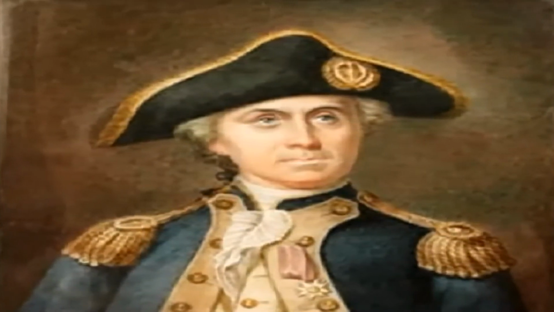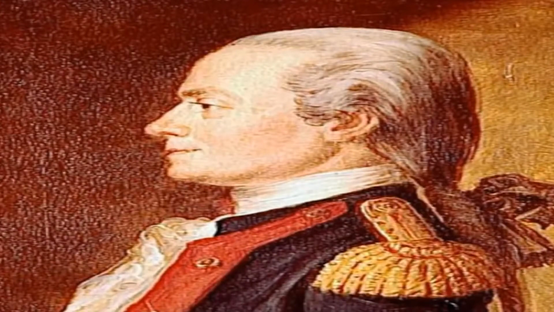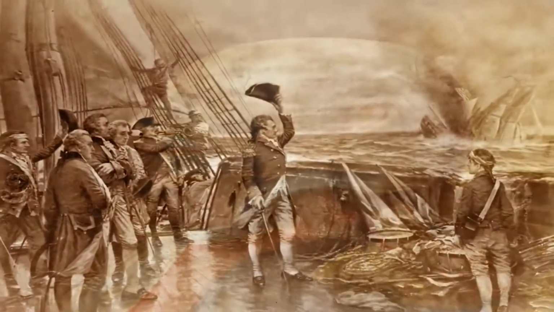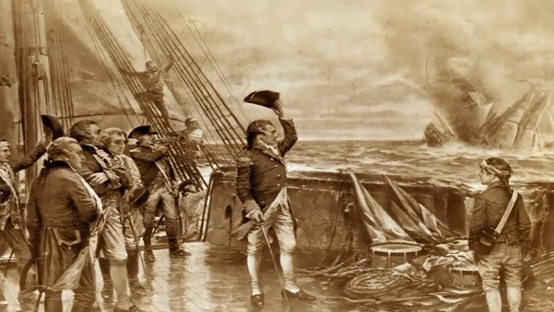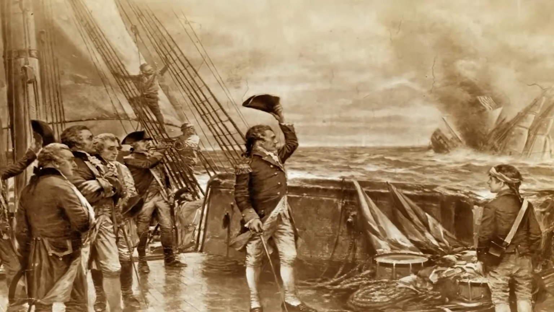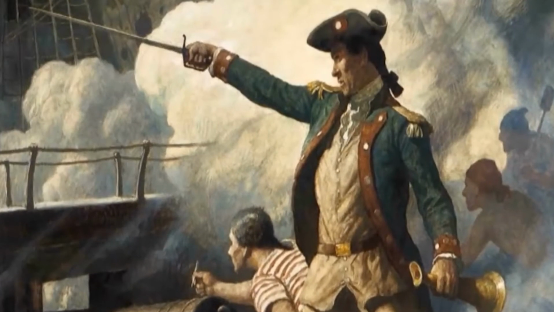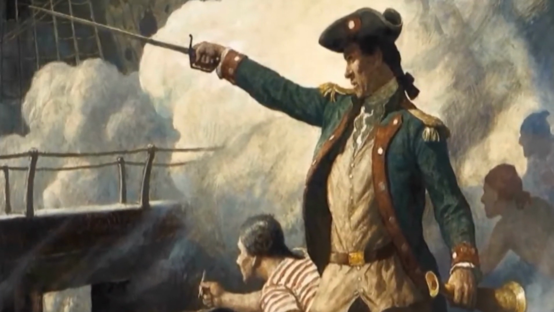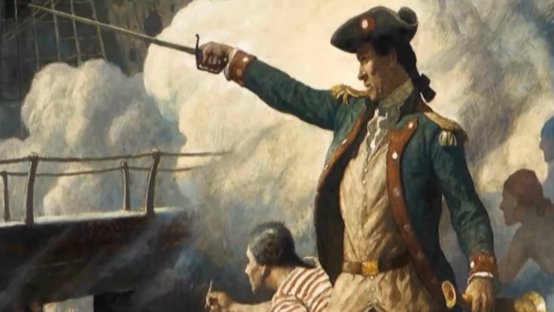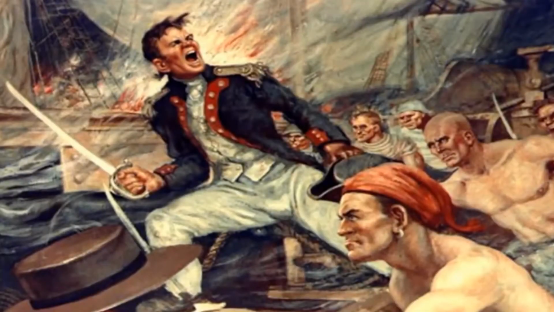A Scotsman by birth, John Paul began working on British ships at a young age. After killing the leader of a mutiny, John Paul became an outlaw. He changed his name to John Paul Jones and fled to the American colonies. When the war broke out, Jones quickly established himself as a bold and clever sailor. The British considered him a pirate, as his tactics primarily revolved around raiding commerce ships.